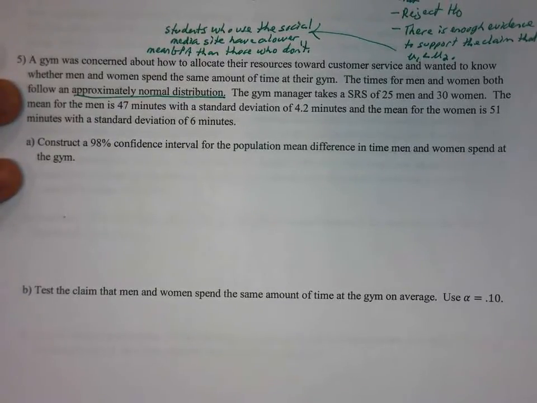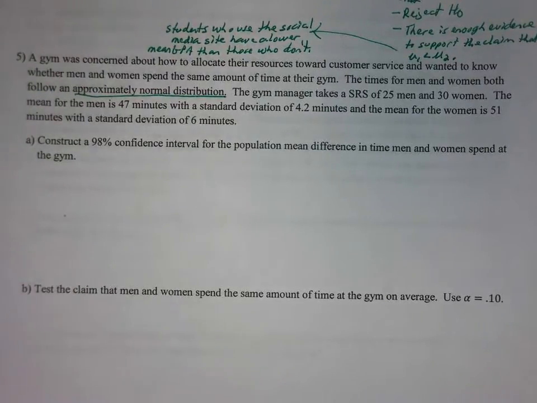The central limit theorem will tell us that if the original populations are approximately normal, then we can use our test statistic or our confidence interval formula and feel fairly good about our results.